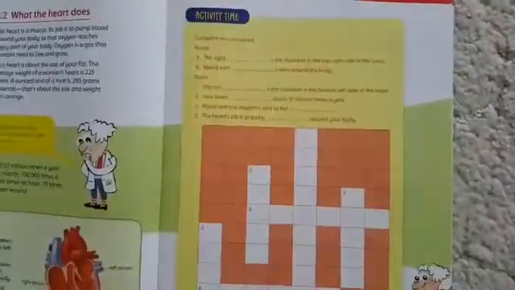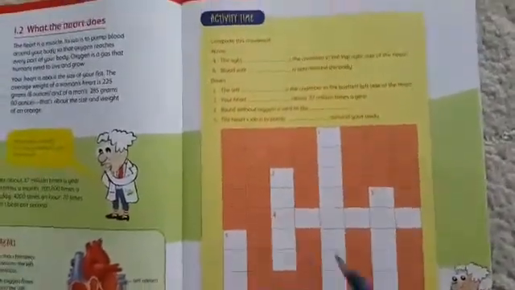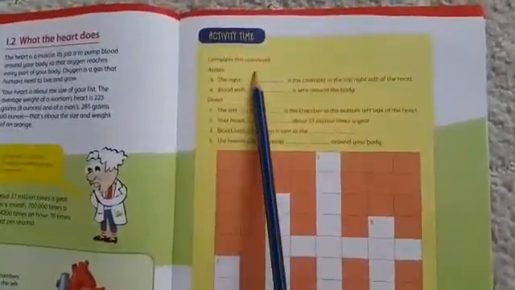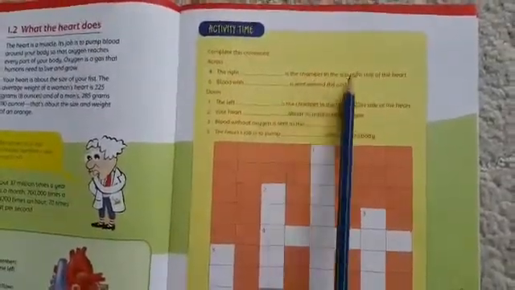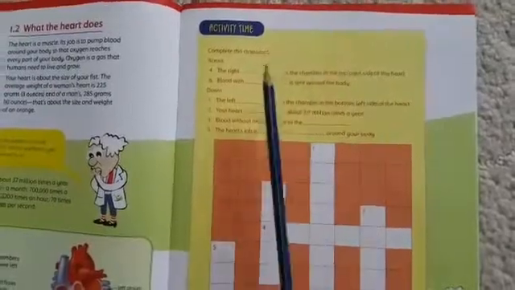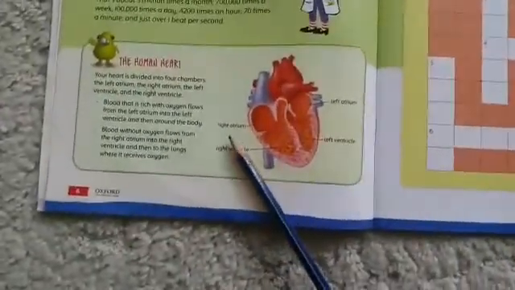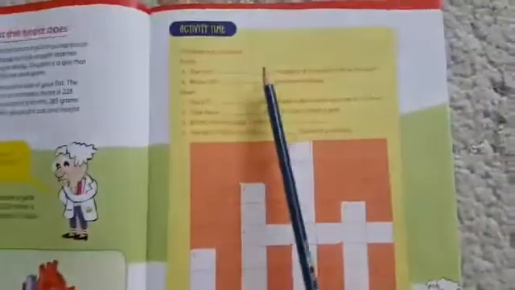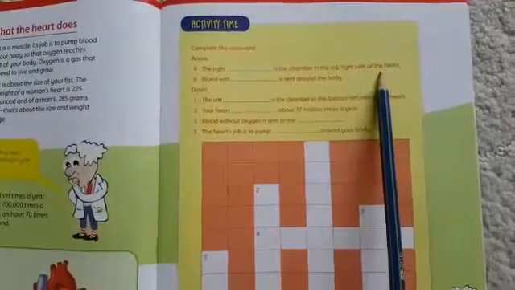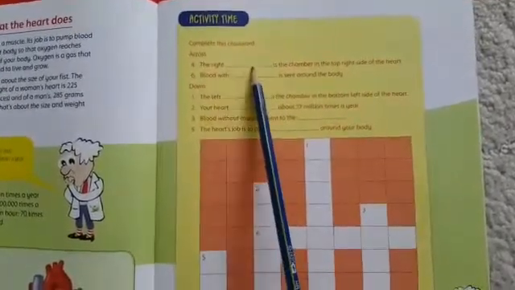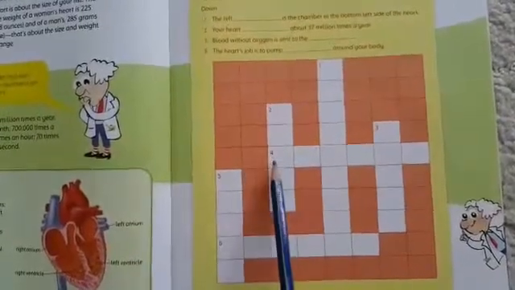I am going to give you an activity work. You have to do this at home. Complete the crossword. The right dash is the chamber in the top side of the heart. The right, here it is, the right atrium. The right atrium is the chamber in the top right side of the heart. Just write atrium here, but you also have to write it in these boxes.